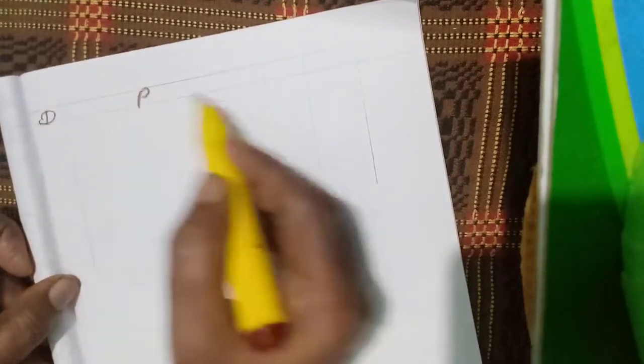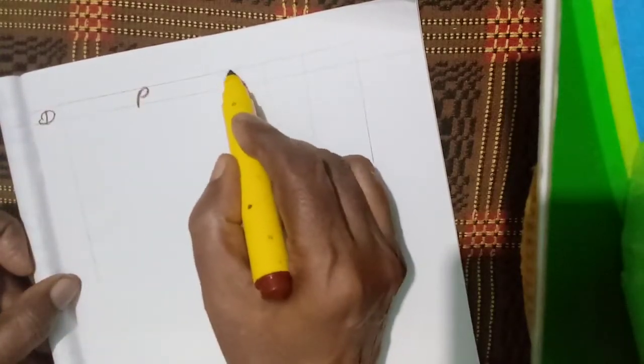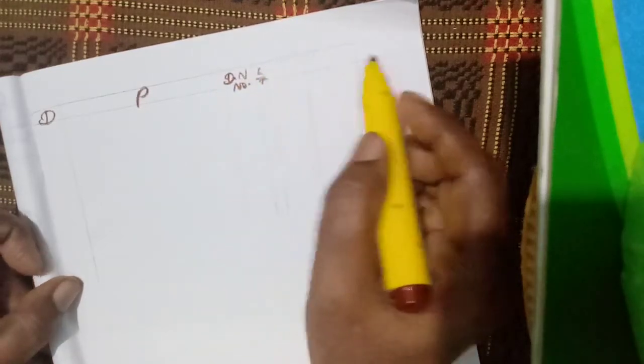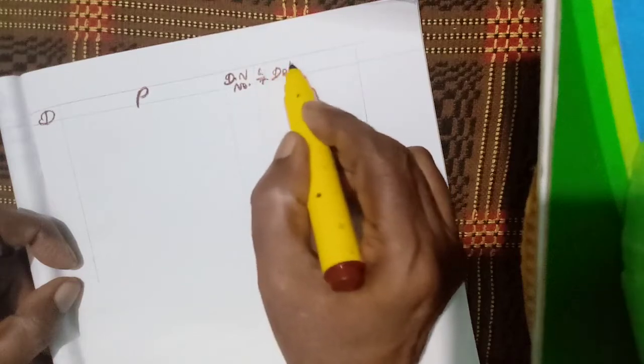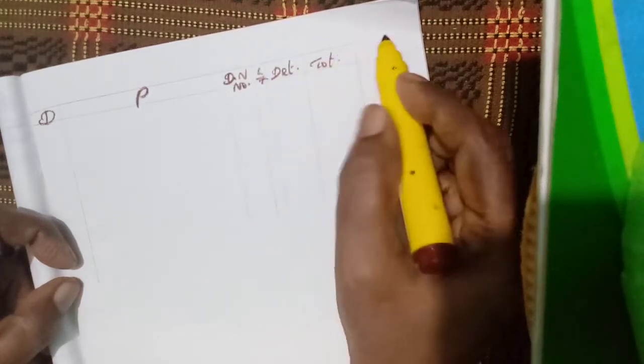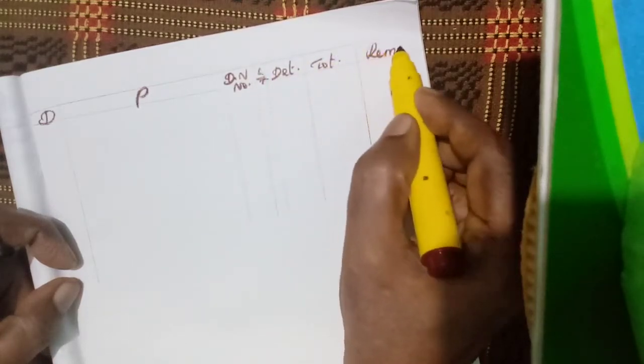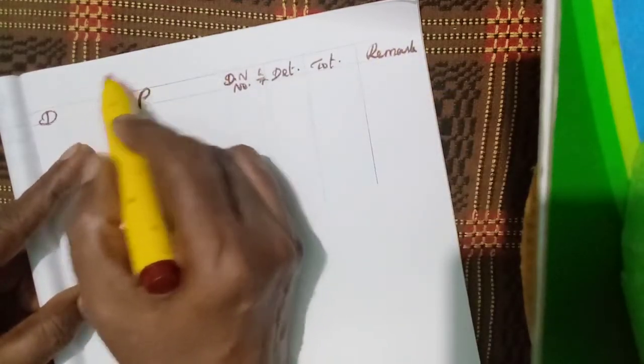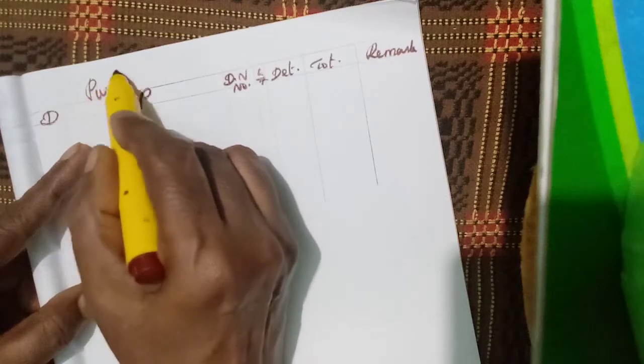Date, particulars, debit note number, LF, then detail, total, remark. Okay, then we will write the heading, purchase returns book.